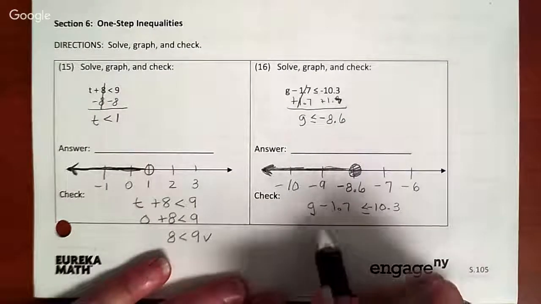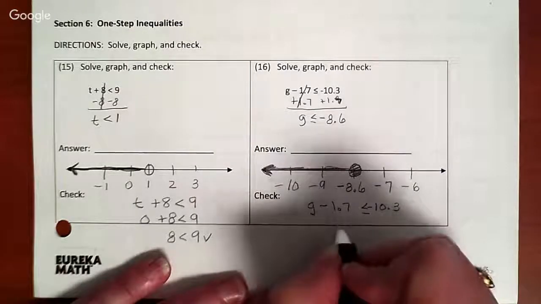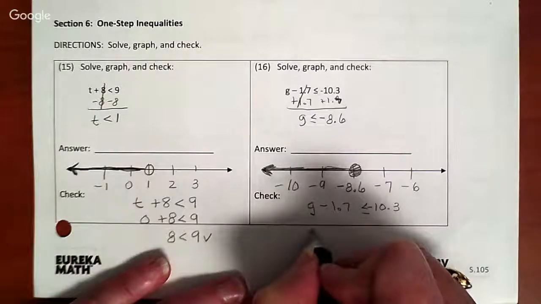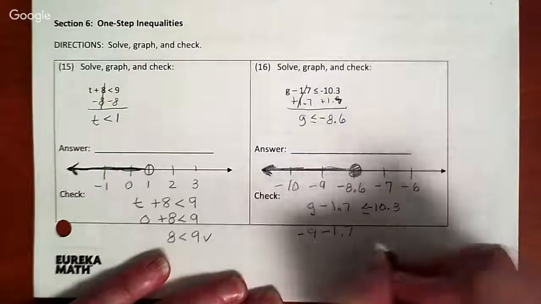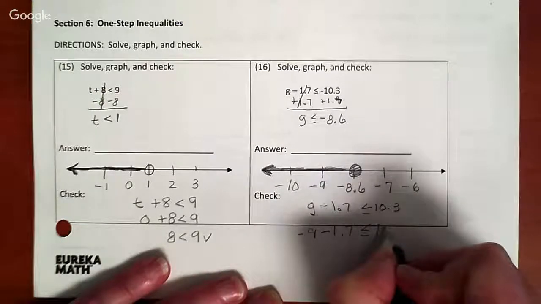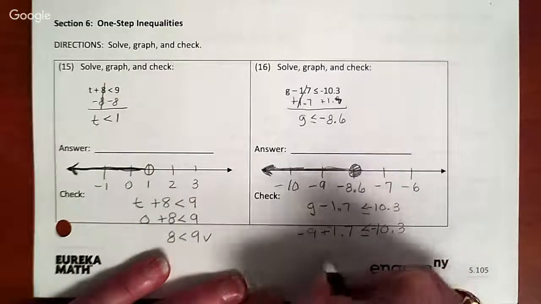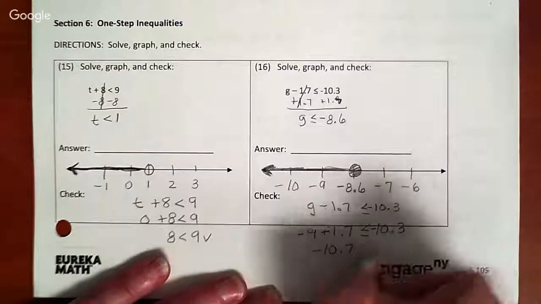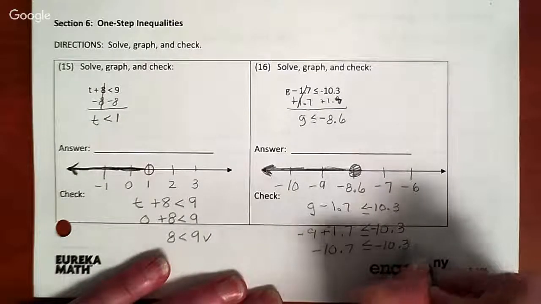So I am going to pick 9. So I've got negative 9 minus 1.7, I apologize. It's less than or equal to negative 10.3. So we've got negative 10.7. Remember, negative 9 is larger than that one. Larger the number, smaller it is. And it checks.